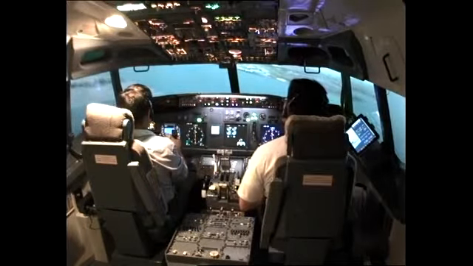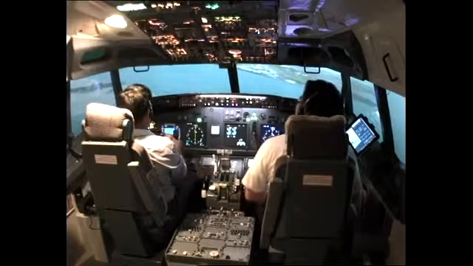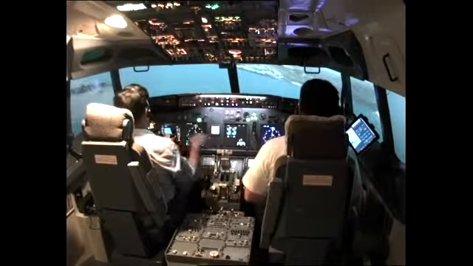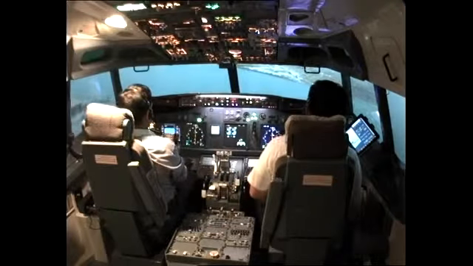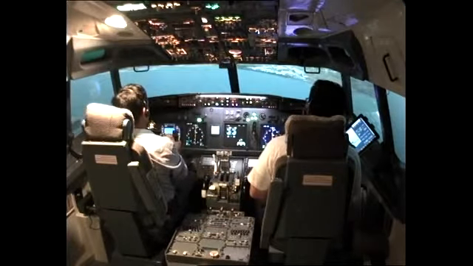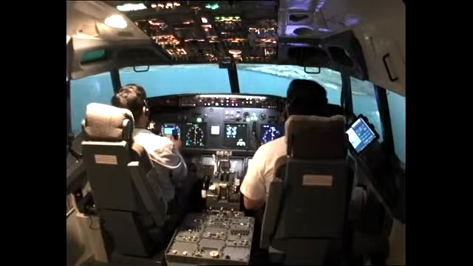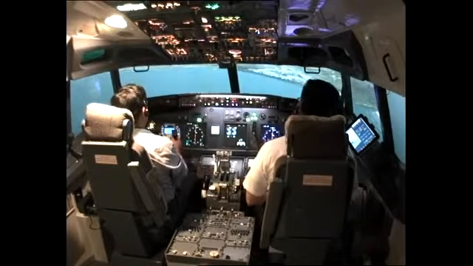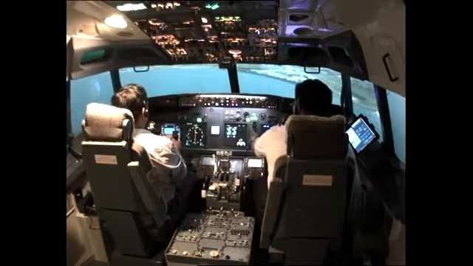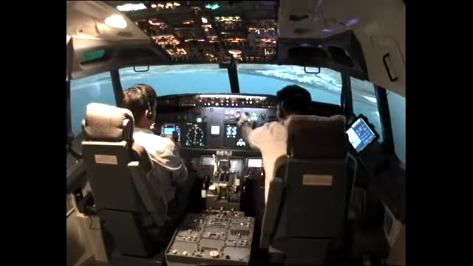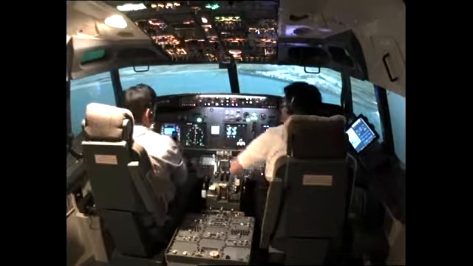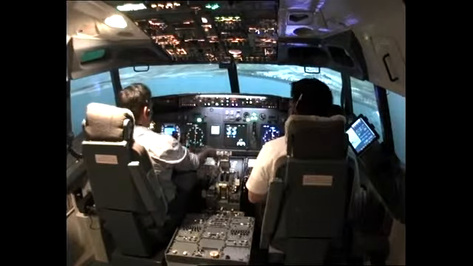Continue descending, maybe negative 2.5, and power back to about 70. We're a little bit too fast. Continue descending. Yep. 1,000 feet to go. And gear down, flaps 30. We're just doing a landing approach checklist. Auto brakes armed, spoilers set, so everything is good to go.